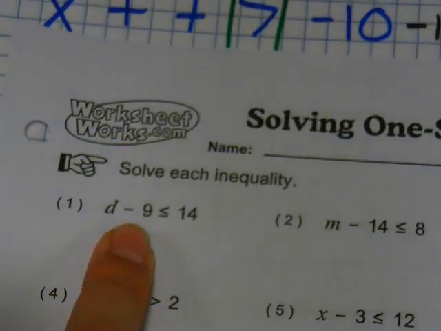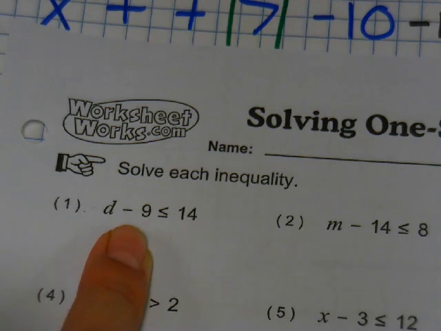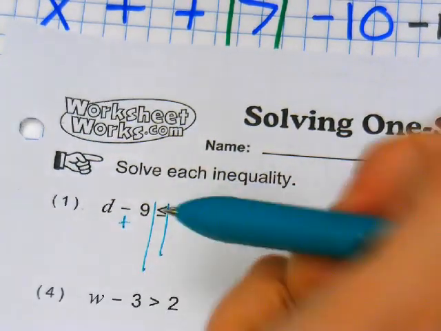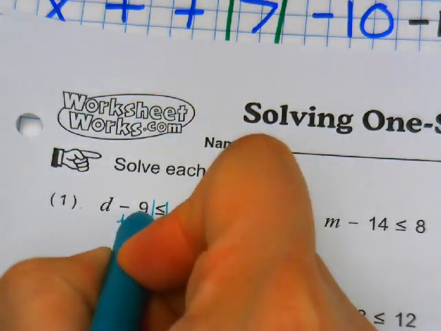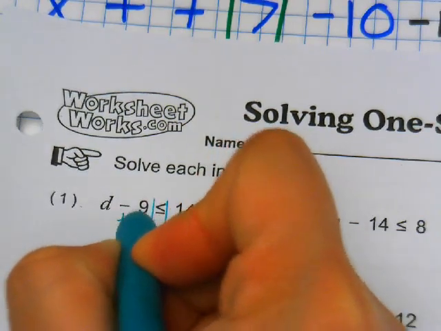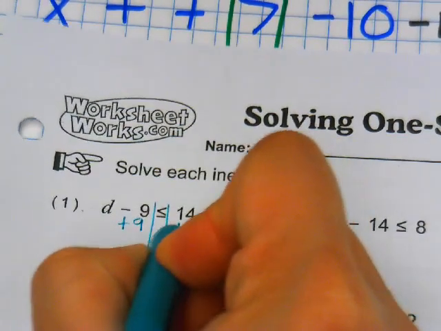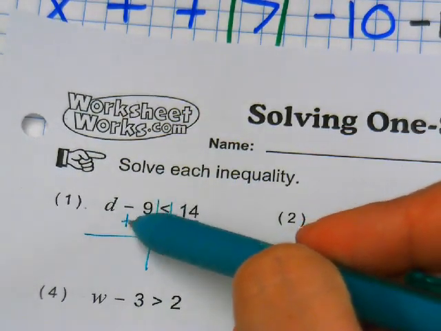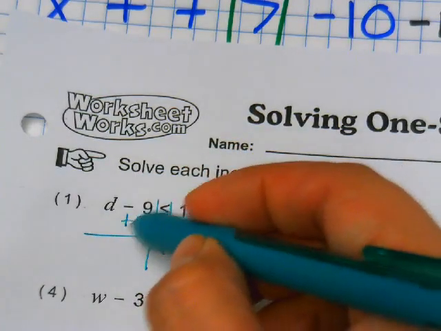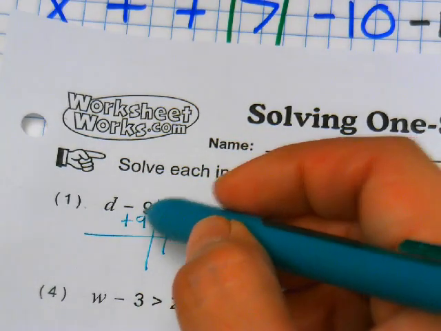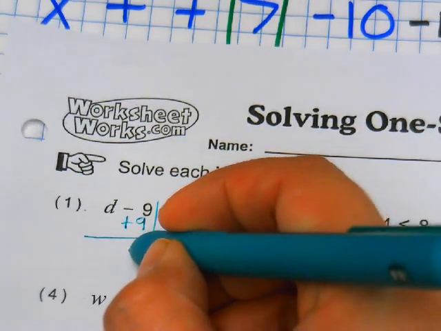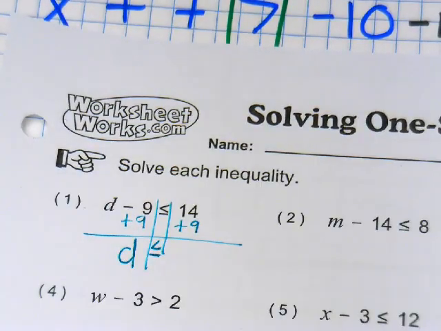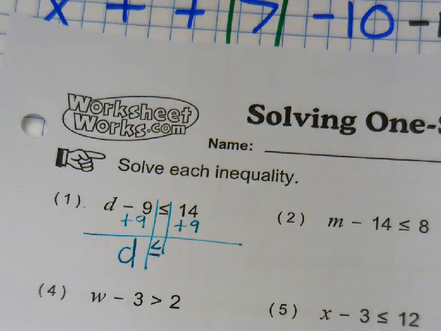So number 1, I see a subtraction sign, so I'm going to add the number that's next to the variable. Next to D is the number 9. That's the number I get to move to the other side, so I'm going to add 9. Why do I add? Because there's a minus sign, and the opposite of a minus is to add. Here, this eliminates. It ends up being 0. All you're left with is the variable D is less than or equal to, and then you do the math on this side. What is 14 plus 9?